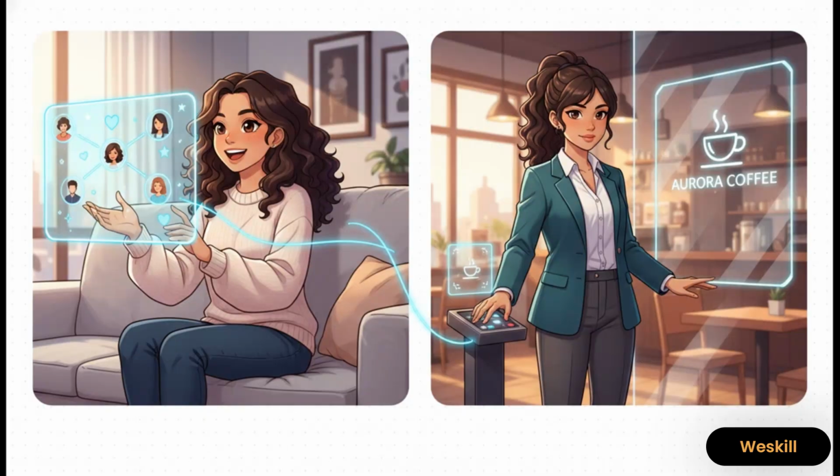Now, this is a really, really important distinction to make. Your personal profile is, well, it's you. It's for connecting with your friends and family. Your business page, on the other hand, is your professional storefront. It's the official public face of your brand, and you absolutely cannot run ads without it. So just think of your profile as the key that lets you open up shop.